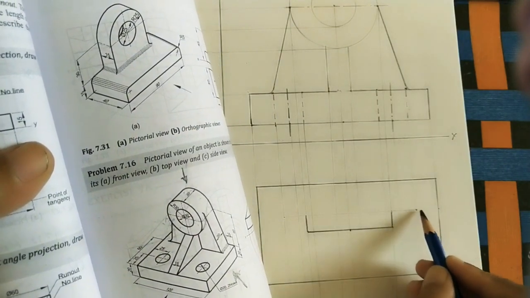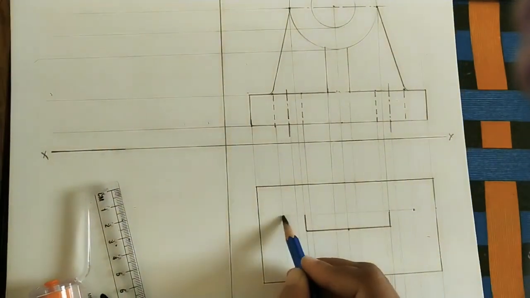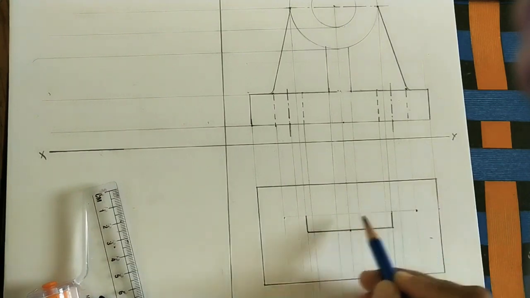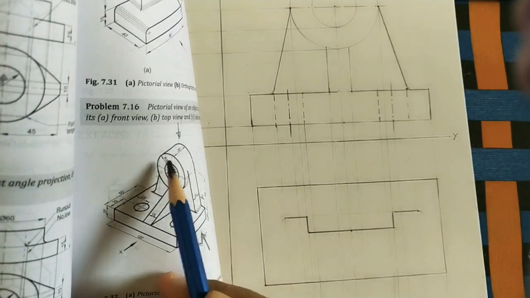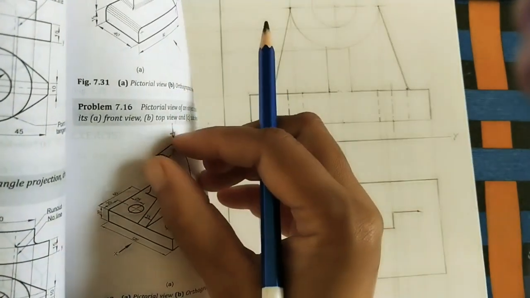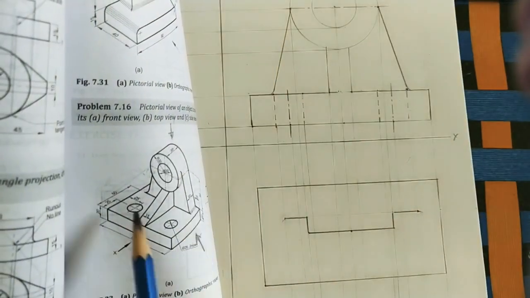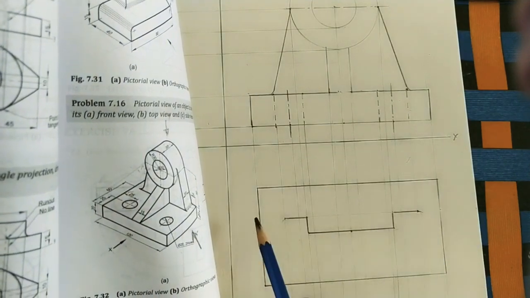So for this 15 mm gap, keep one point here and one point here, 15 mm. So do lines here. Here we did this part. The thickness is 30 mm, and after that we took the gap on this side and this side, 15 mm.